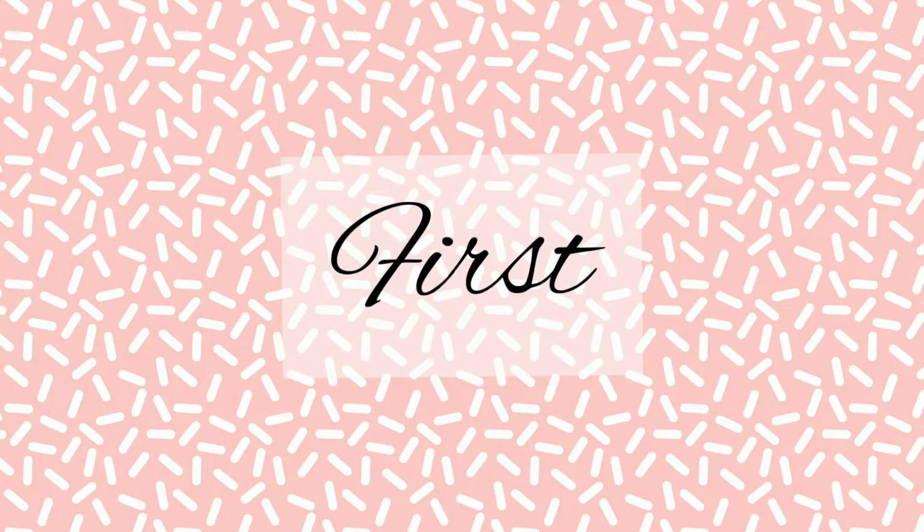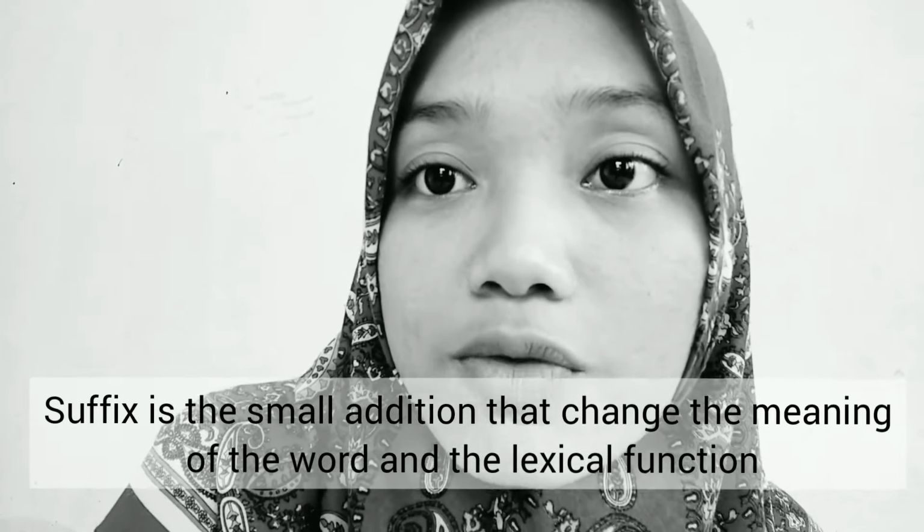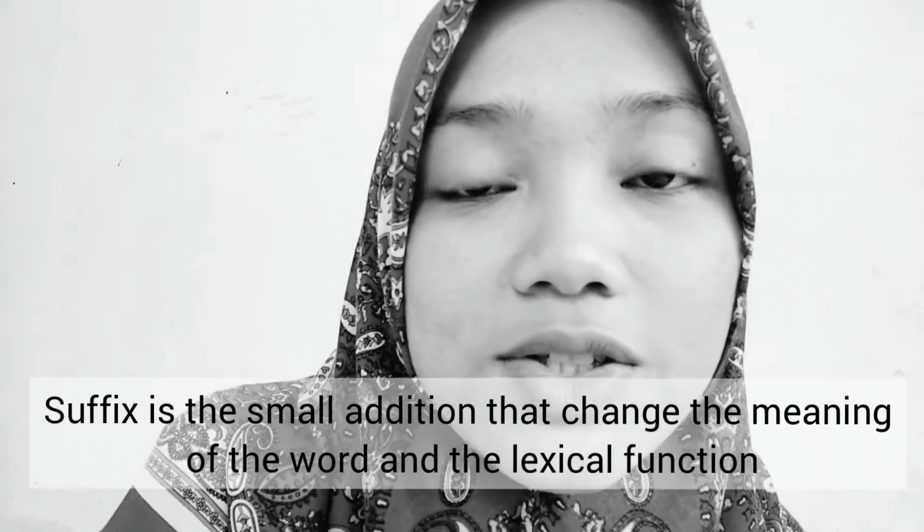And then we may be confused about how to identify word stress. There are some rules which can help to find word stress. The first rule: if we add a suffix to a word, a suffix is a small addition that can change the meaning of the word and its lexical function.